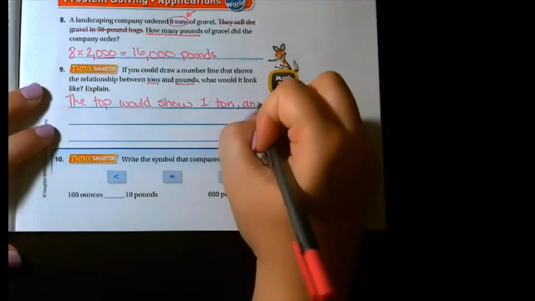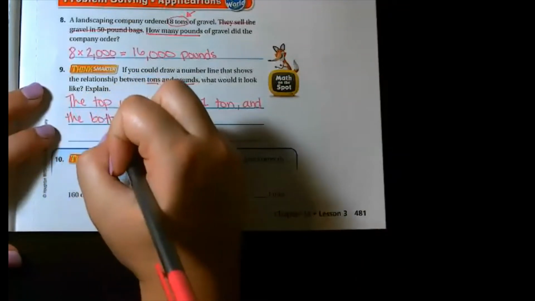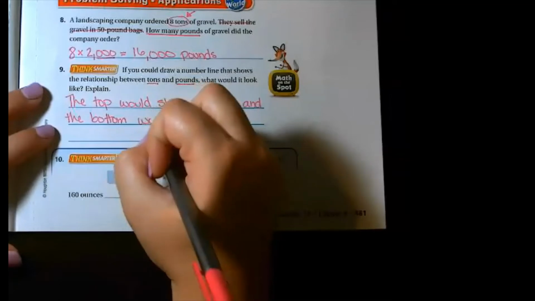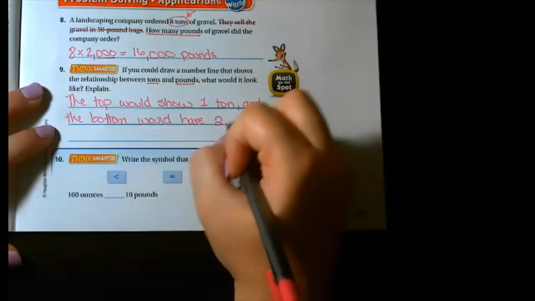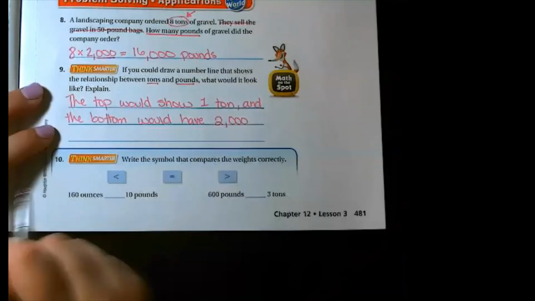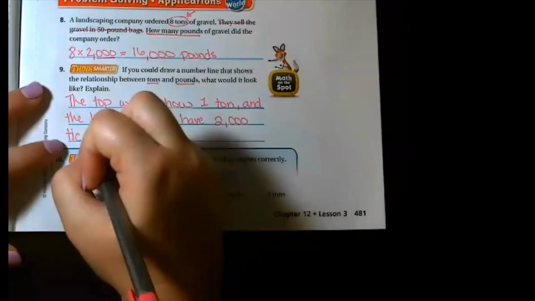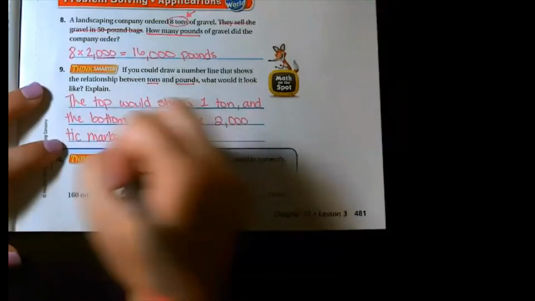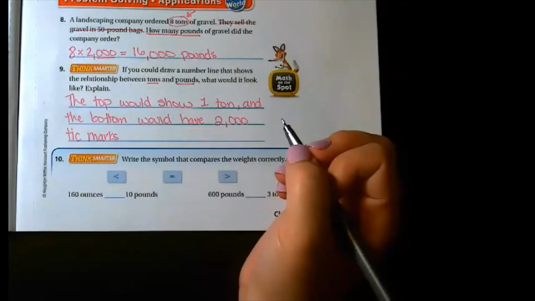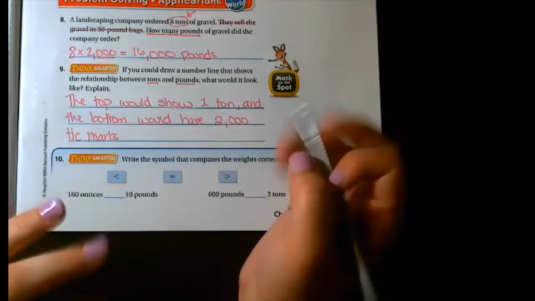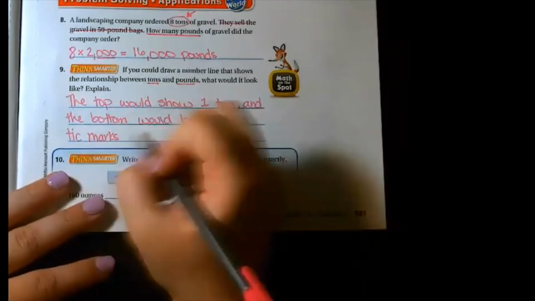And the bottom would have 2,000, 1,000 tick marks to show the number of pounds it takes to make up a ton.